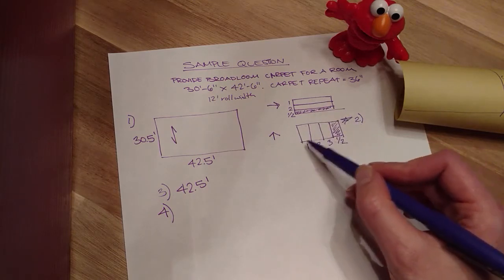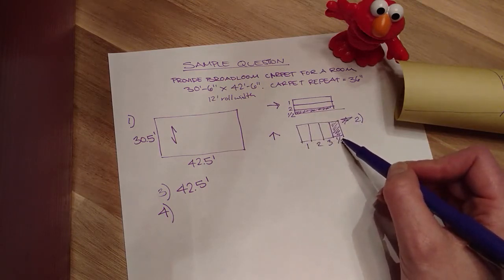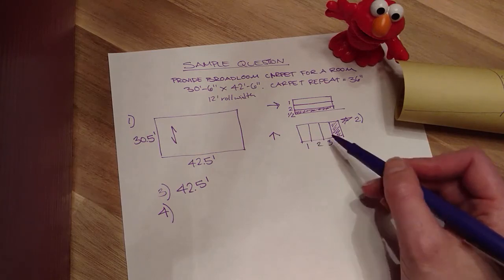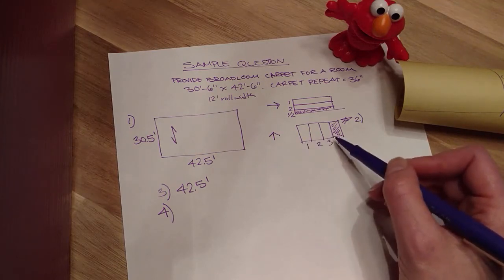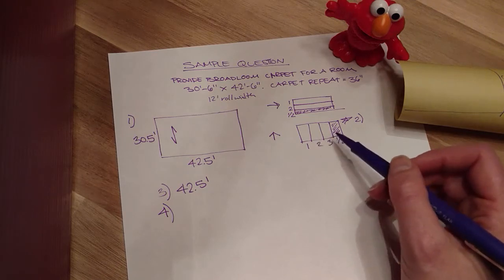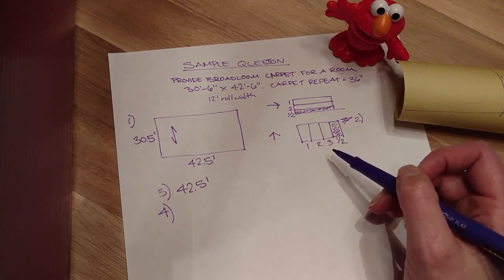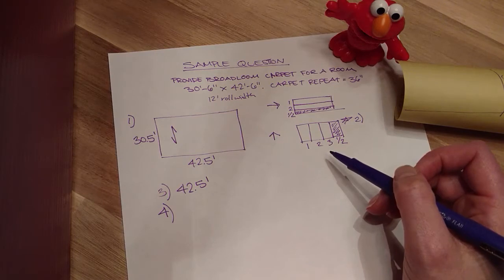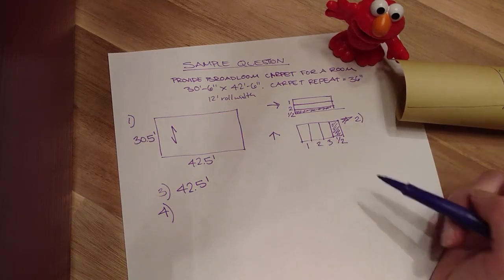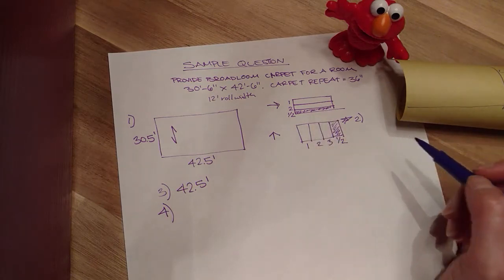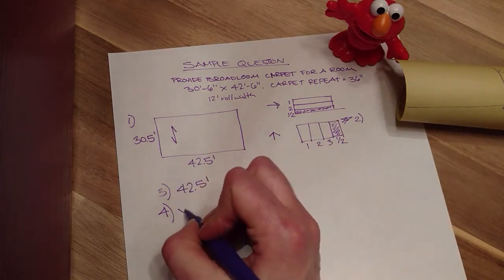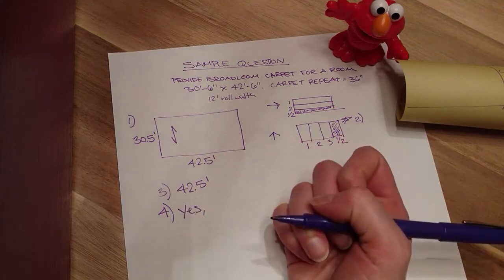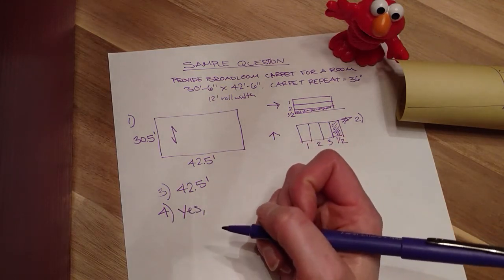We know the fill is only unnecessary if you have a room that is less than the width of your carpet, so less than 12 feet. Technically, that's just if one of the sizes of the room is less than the width of the carpet, which is not the case. So yes, a fill is necessary.